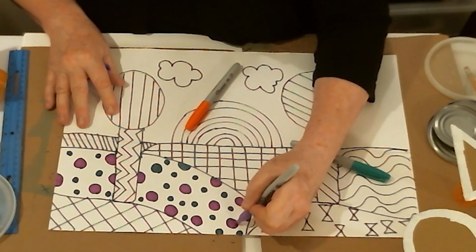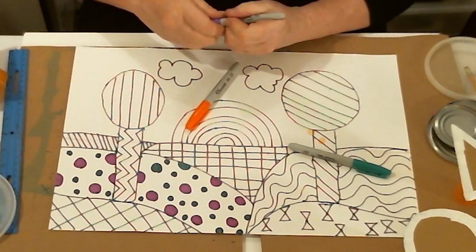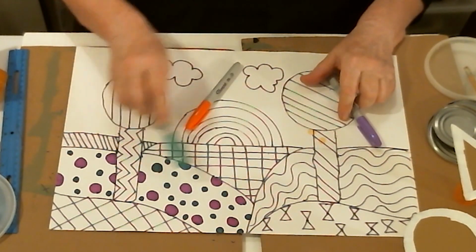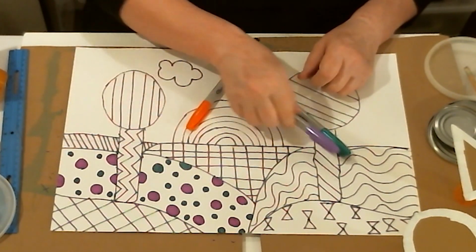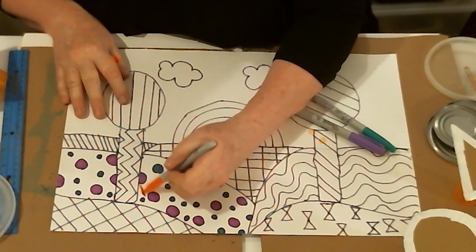So if I'm using 3 colors, that's called an ABC pattern. A, my small ones are green, B, my large dots are violet, and C, my background is going to be orange.